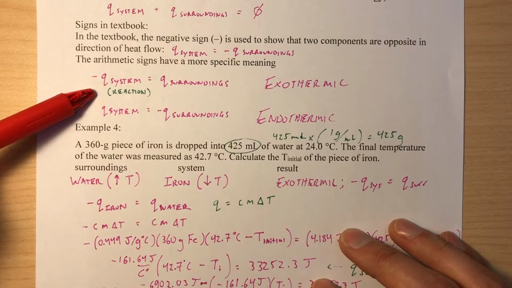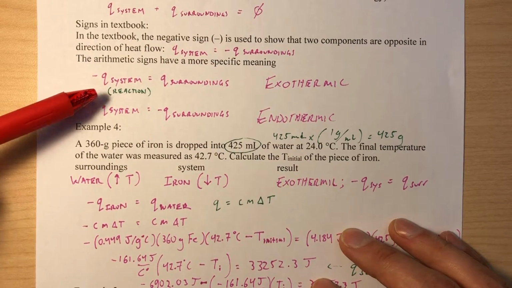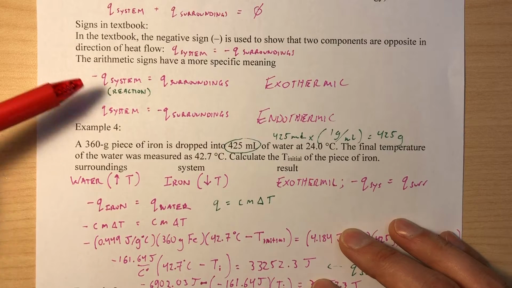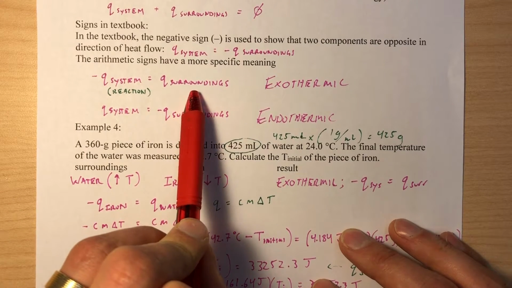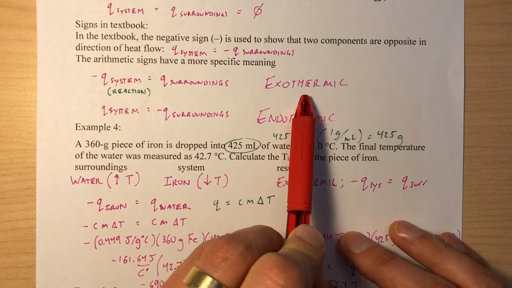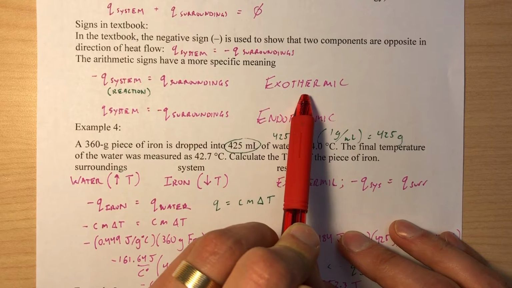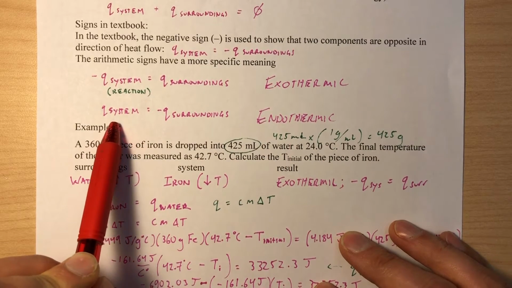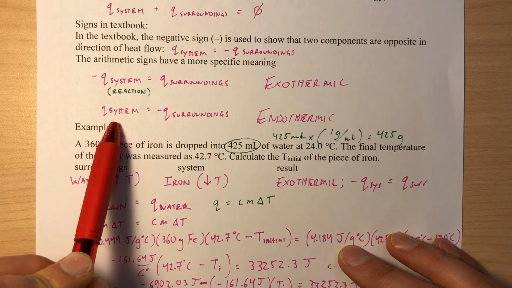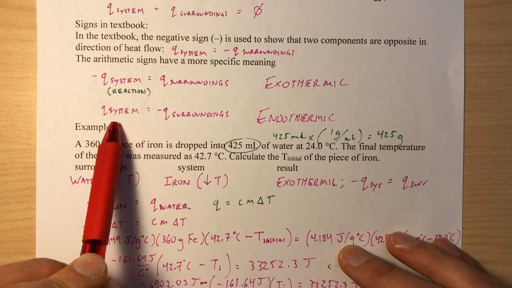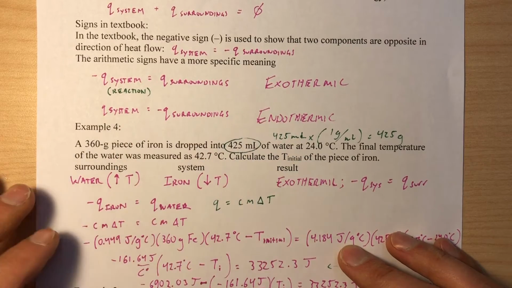So our Q, our heat flow of our system, is also going to be our reaction for our chemical reactions. If it's got a negative sign, that means that Q surroundings is positive, and it is exothermic, as the reaction is losing heat, otherwise known as producing heat, as a product. If the Q system is positive, that means that we have an endothermic reaction or endothermic process, while the surroundings are losing heat into the reaction. So that would be endothermic.